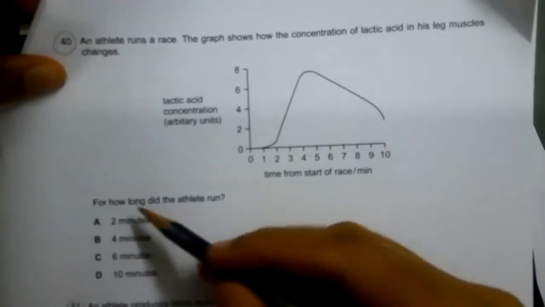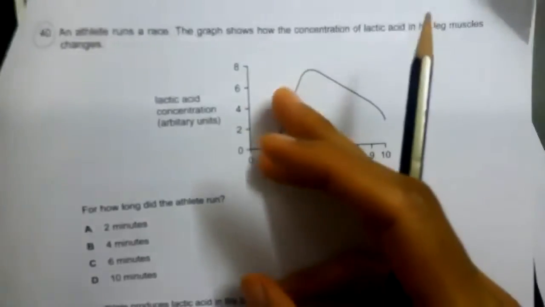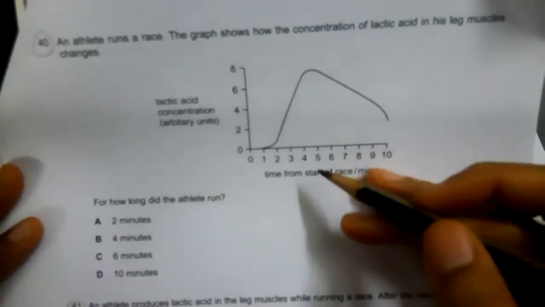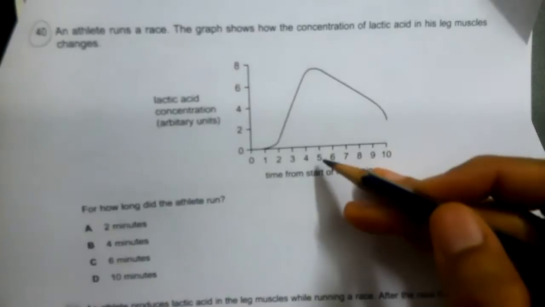See, for how long did the athlete run? No, Maruj, this is not how you will solve this question. Ahmad? Yes. It will be 4 because it's the peak of the graph. It is going to be 4 because it's the peak of the graph. So in all the questions, you will look at the peak.